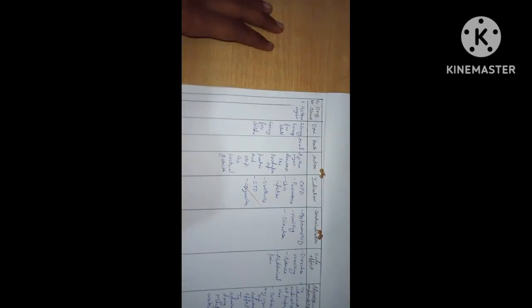First is the setup. First you have to draw horizontal lines and vertical lines, with columns for drug name, dose, route, action, indication, contraindication, side effect, and nursing responsibility.